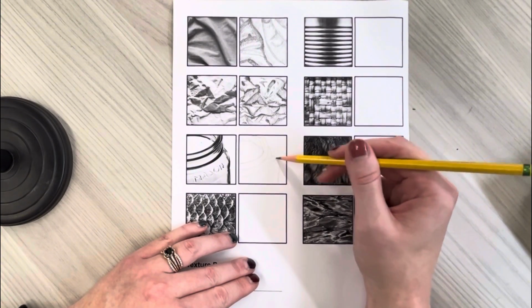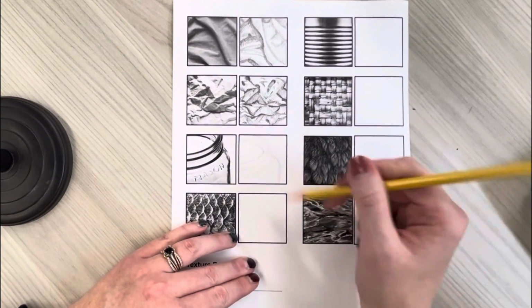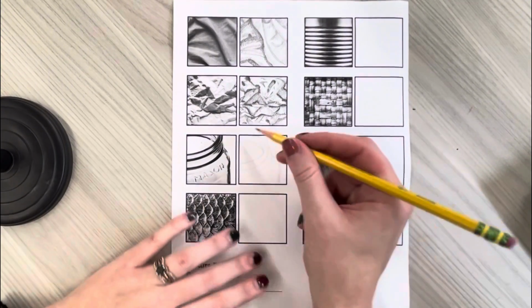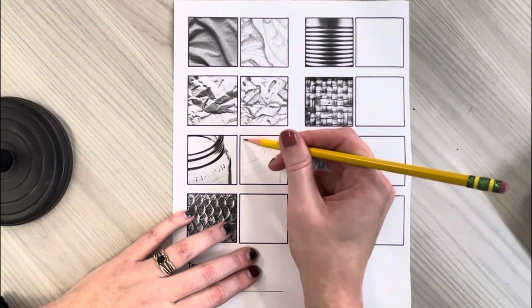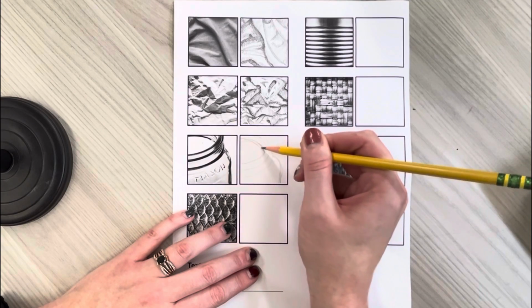It's really hard for me to talk and draw at the same time, but it's close enough. Okay, so I have some of my lines and shapes here. I might just scoot this one up just a tiny bit. It's kind of throwing me off.